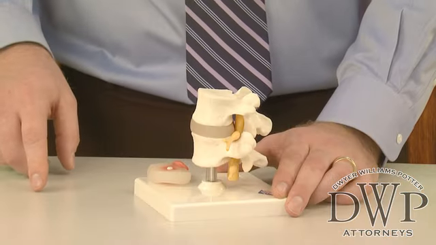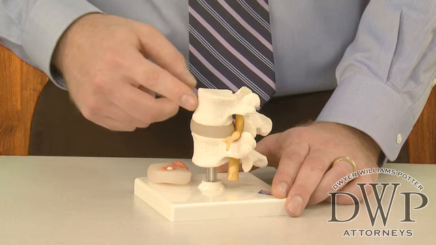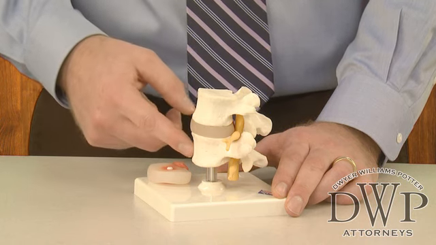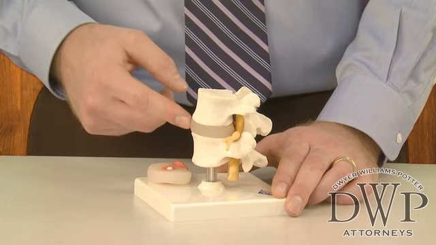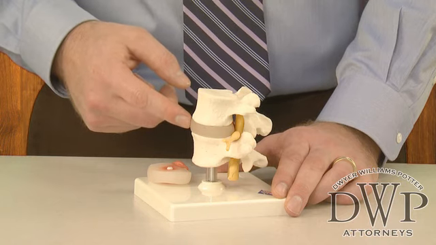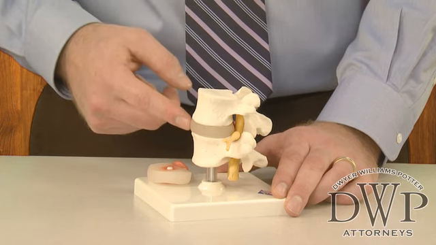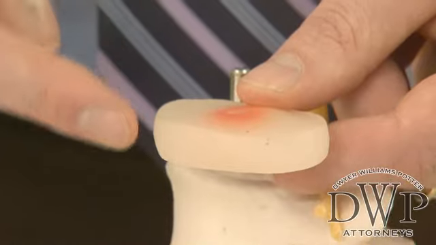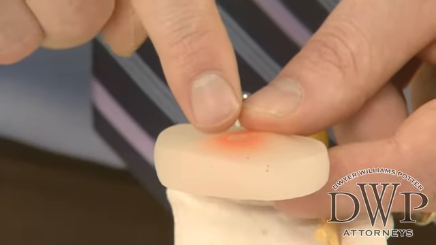I'm going to talk about disc herniations. What we see here is a close-up of the spine. We see a bony vertebrae here, and in between the two is a disc. Sometimes the disc can become damaged. The disc is a softer material. It's not hard like the bones. More fibrous and harder on the outside, but very jelly-like on the inside.